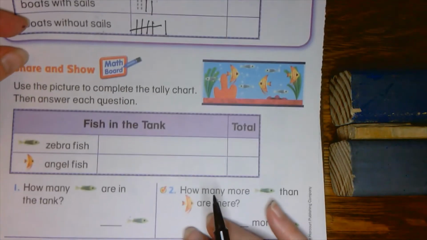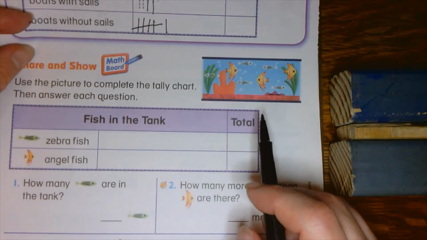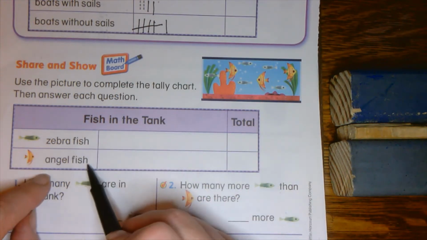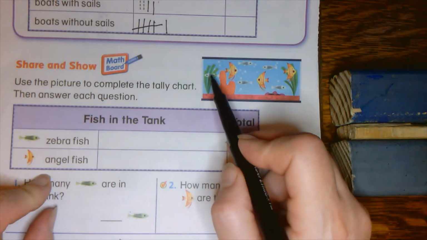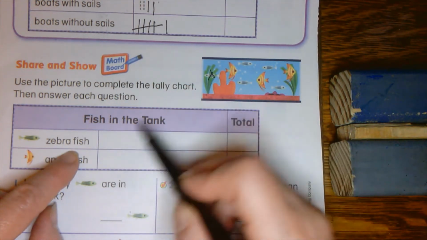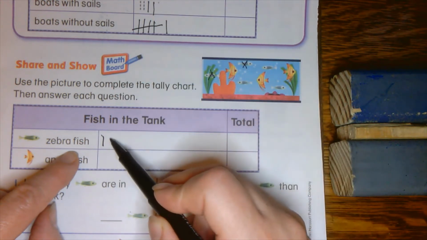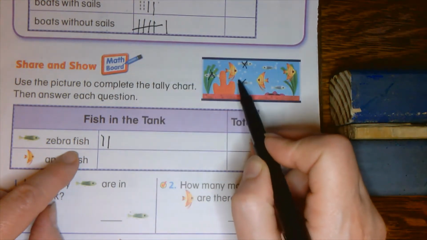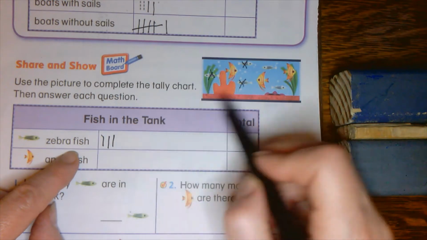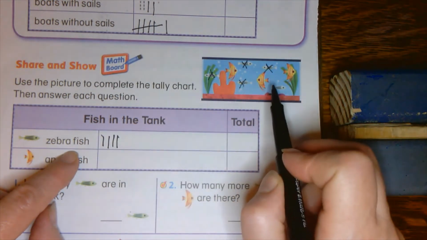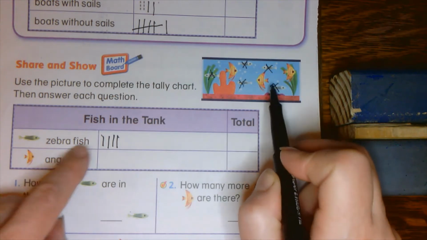Now we're going to make a tally chart based on this lovely fish tank, which has fish in the tank, total, zebrafish, angelfish. So let's cross out as we mark. So here's a zebrafish. Here's a zebrafish. Here's a zebrafish. Another zebrafish. Another zebrafish. And now remember, 1, 2, 3, 4.